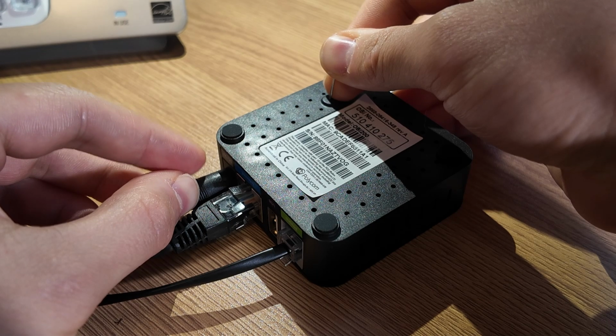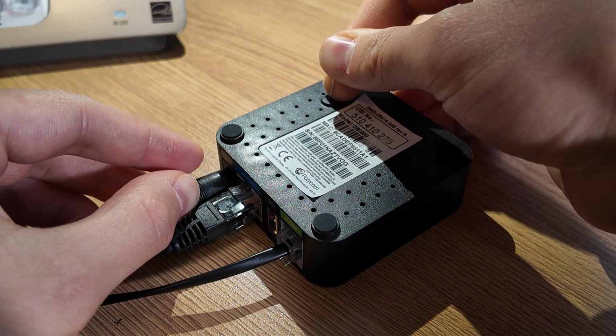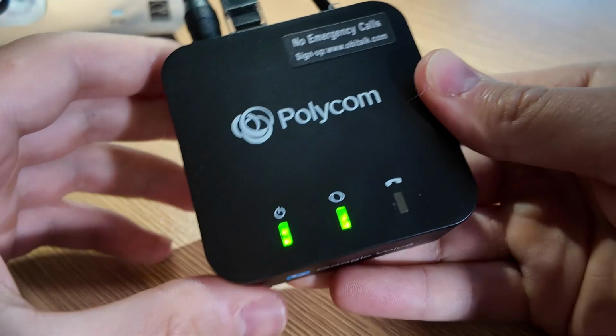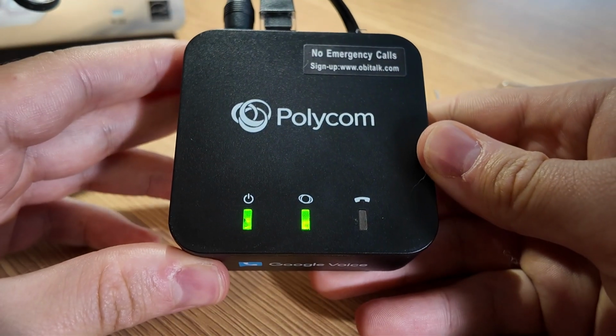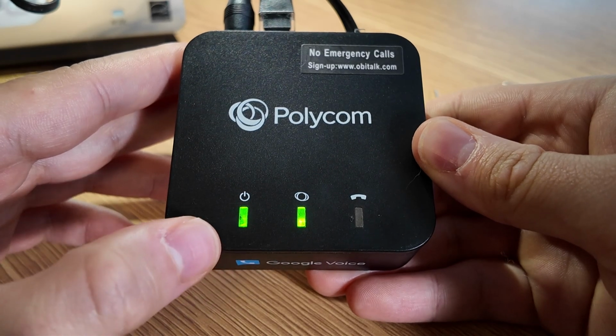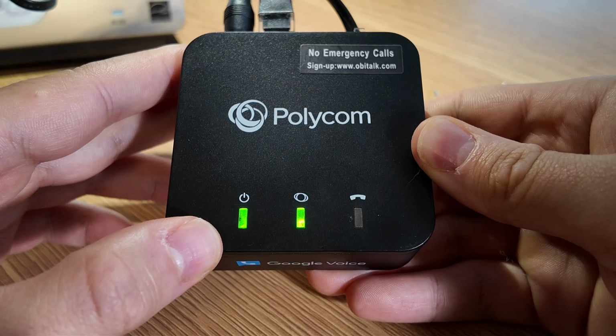While you are depressing the reset pin, the power LED will first become solid green, then start to slowly flash green, and then after a few seconds, it will start to flash green rapidly and turn red, indicating that it is rebooting. Now we see it is flashing green slowly.